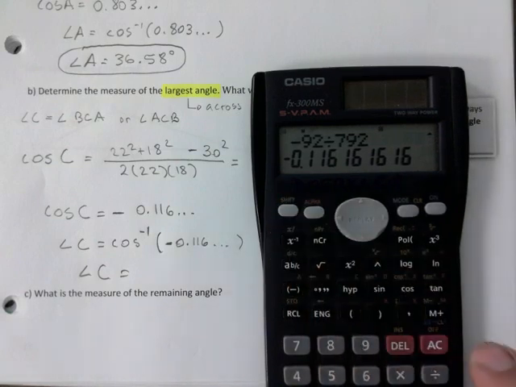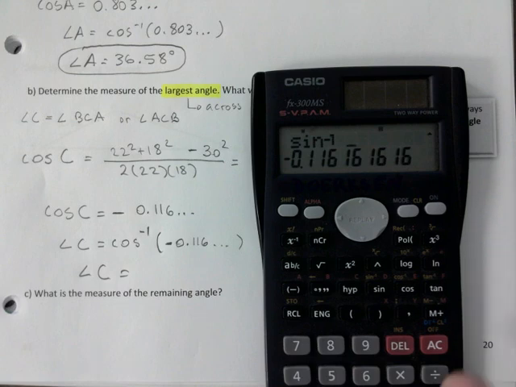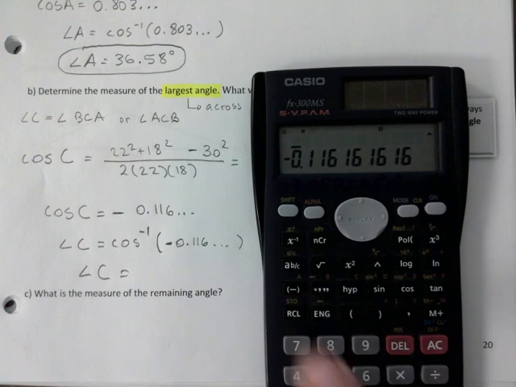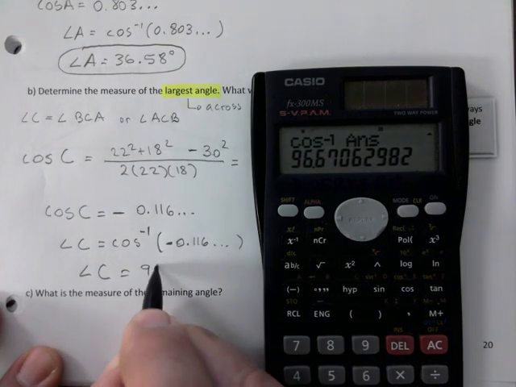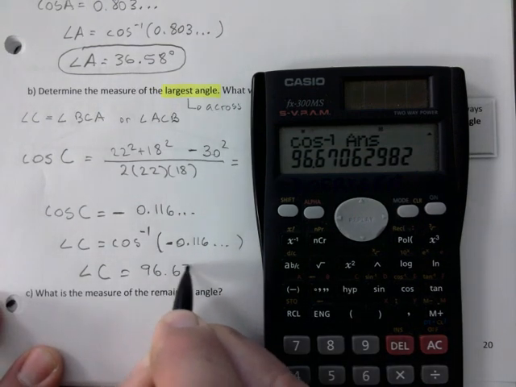I'm going to go shift sign to, sorry, not shift sign. And let's do this again. I hope it works. Shift cosine, and you get 96.67, which is obtuse, right?